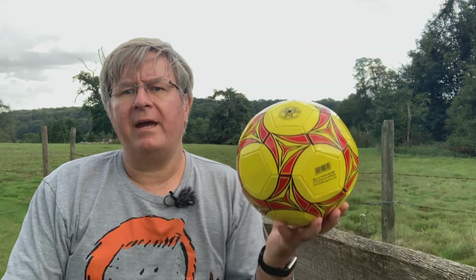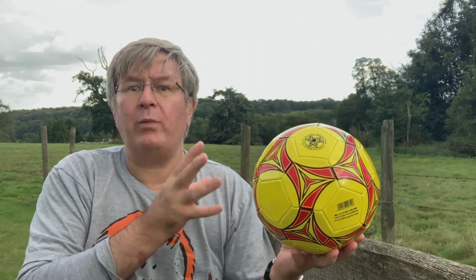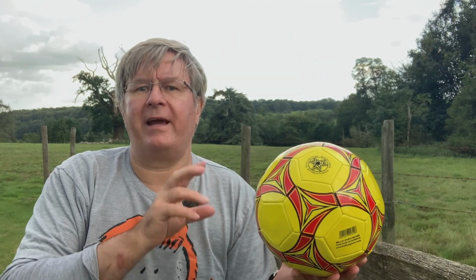So let's think about the different sizes of cells in our bodies. Okay, say this regulation size football is an average human cell in terms of size, well, in terms of its volume. However, before we go any further with this, I should point out that there is no such thing as an average human cell. Hence, there's no average human cell volume. However, a number that is often used for the average volume is 4,000 cubic micrometers.